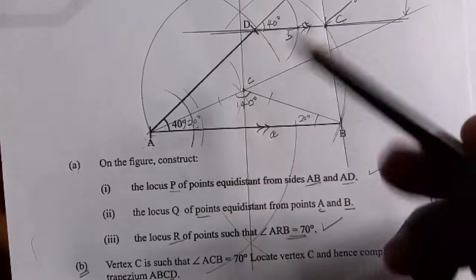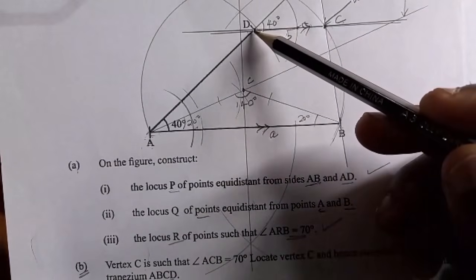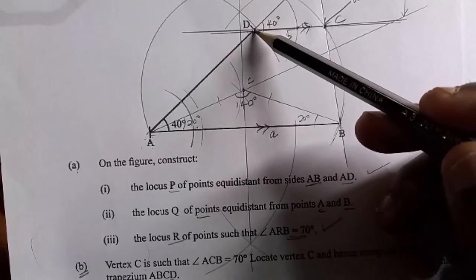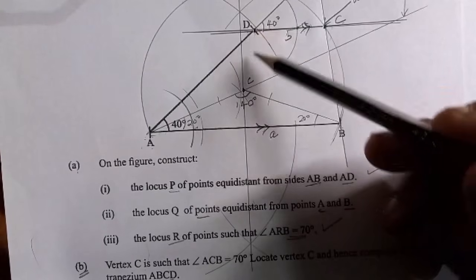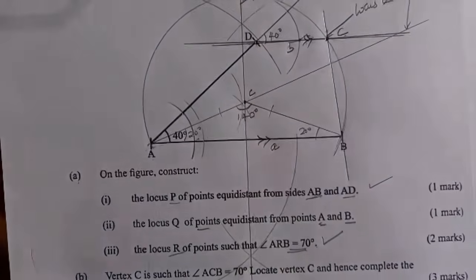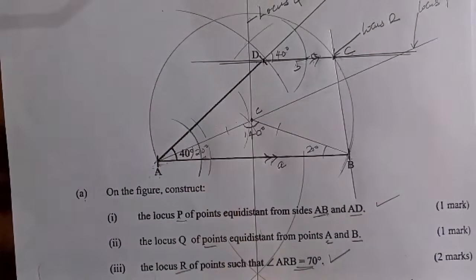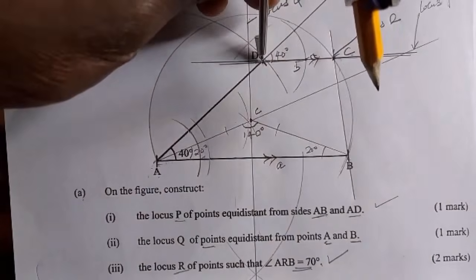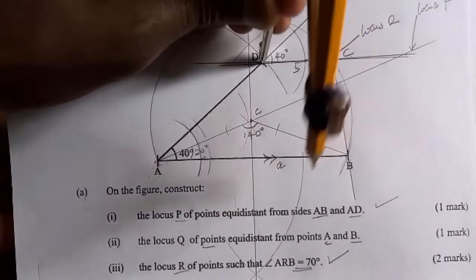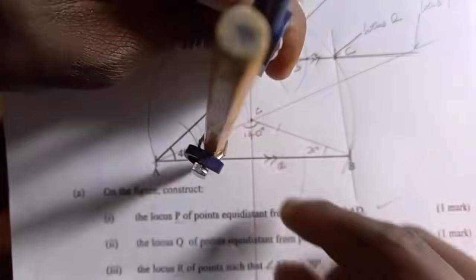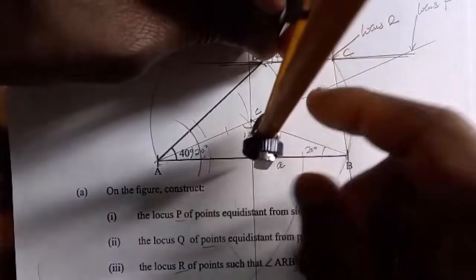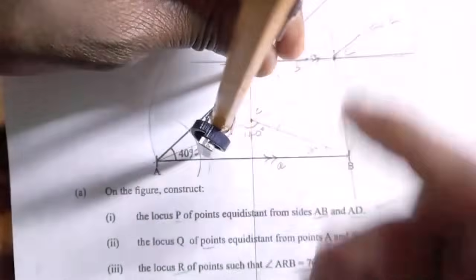The height will be given from this vertex D, a perpendicular line from D to AB. So to get the height, let us drop a perpendicular line from D to AB.